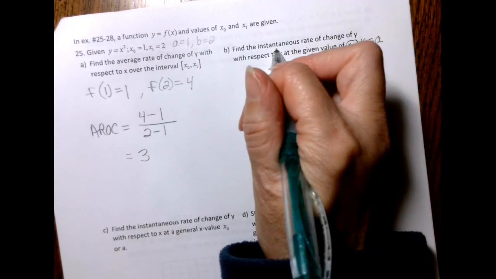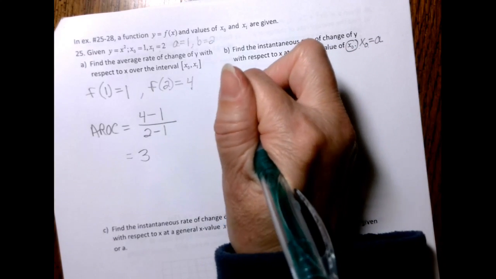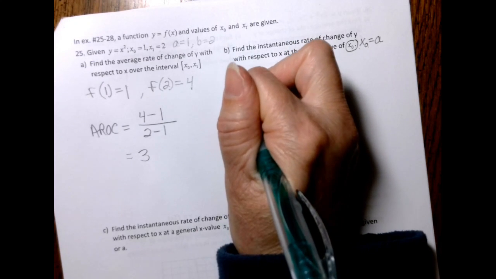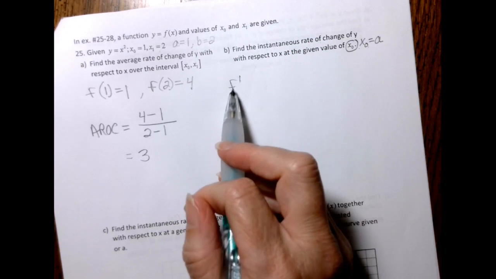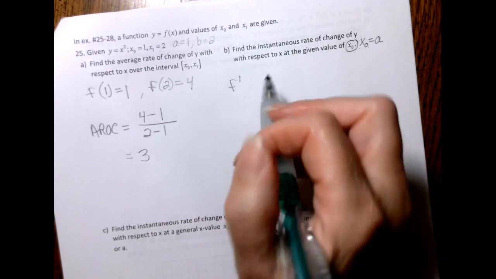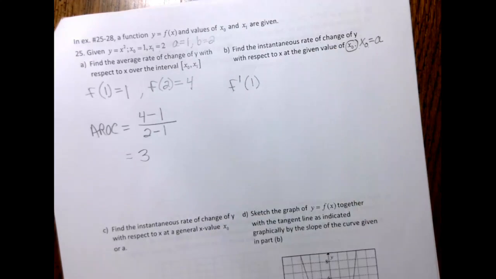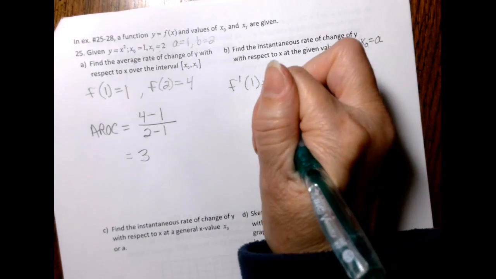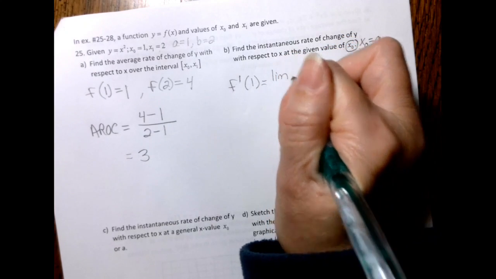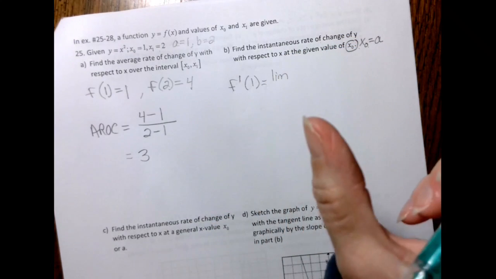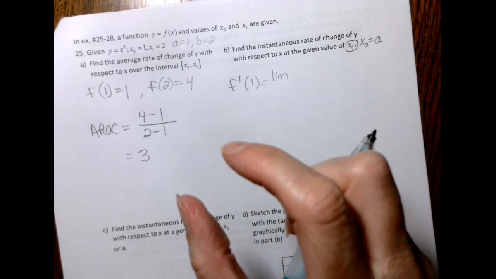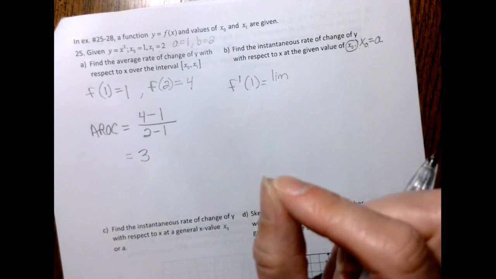So if I want to find instantaneous rate, instantaneous in calculus is f prime, f's rate, f's slope, that little prime notation, at 1. We would take and do the limit, because again we're taking 2 points to find slope, get them closer and closer so they merge and become 1 point.